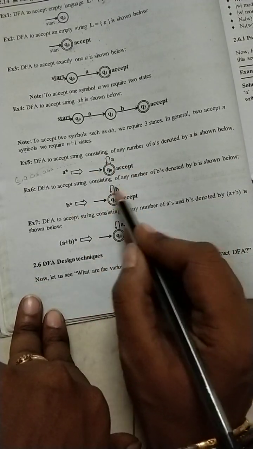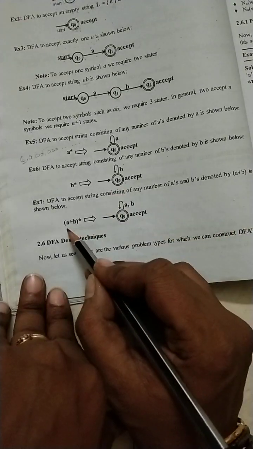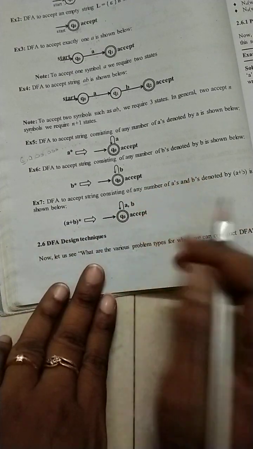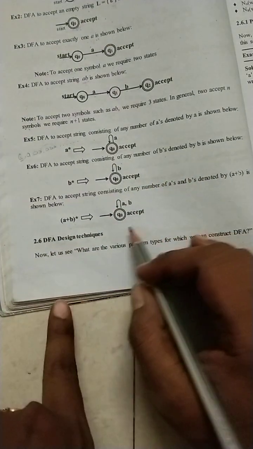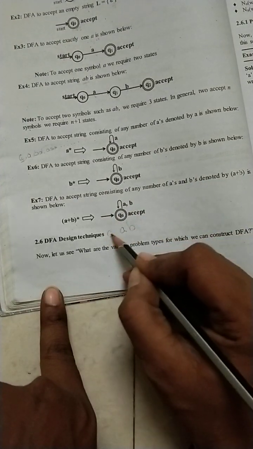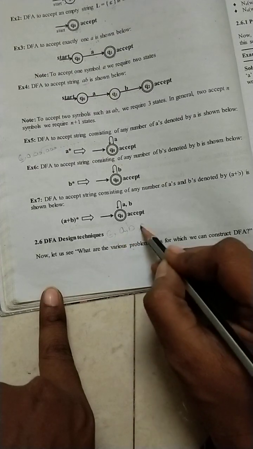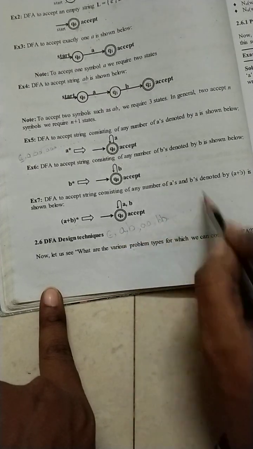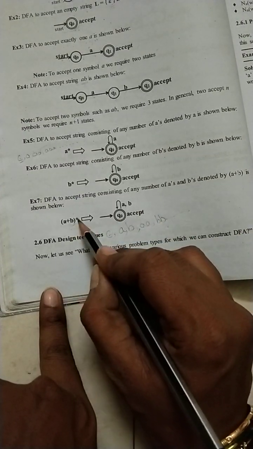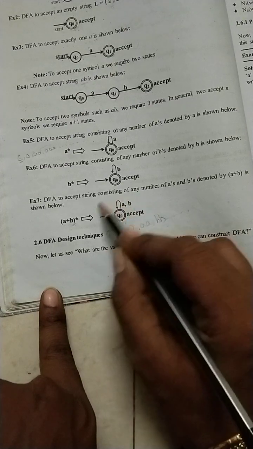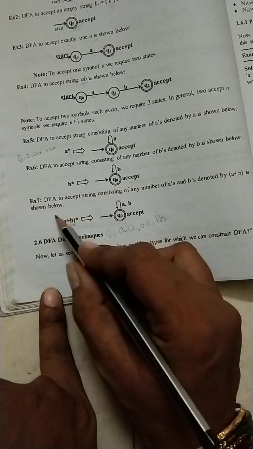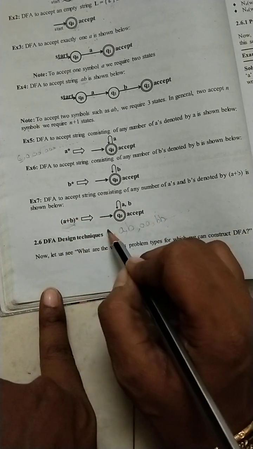Similarly, for any number of B this is the transition diagram. And (A+B) star means any number of A's and B's. There is no rule about the order of appearance of A and B, so it can be epsilon, single A, single B, AA, BB, in any way. Any number of A's and B's is represented by (A+B) star. This is the transition diagram for that particular language. We call this a regular expression, and this is our transition function.